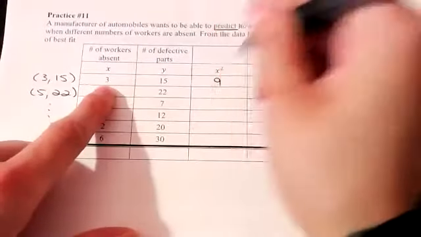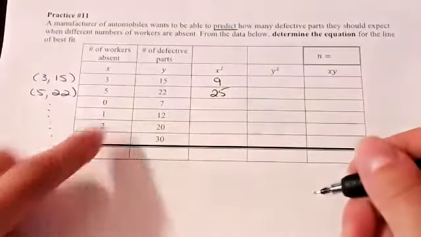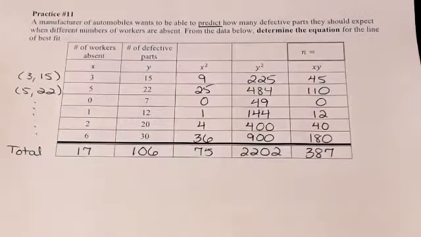3 squared, that's going to give us 9. 5 squared, 25. So we're just going to start filling in this chart. And I actually want you to do the same. So I'm going to pause the video while you fill in this chart.